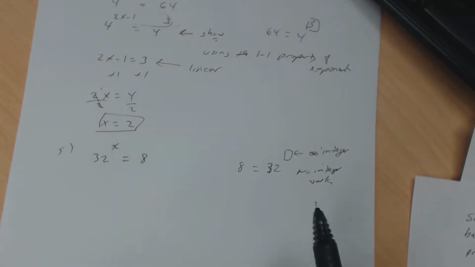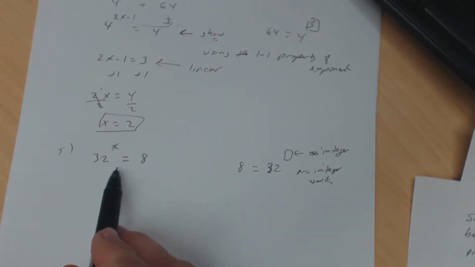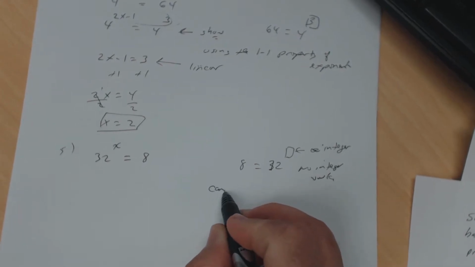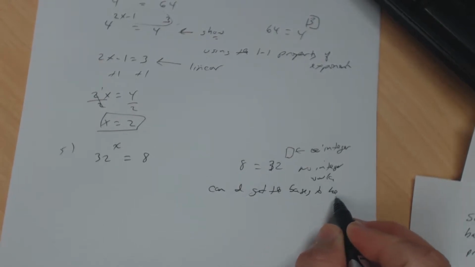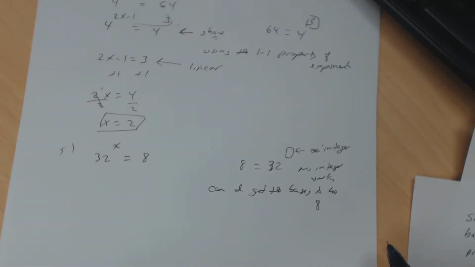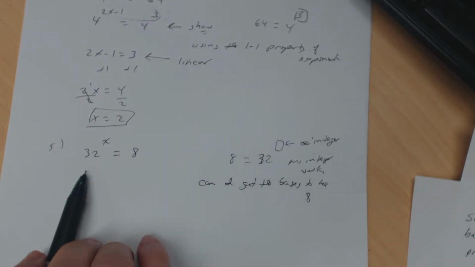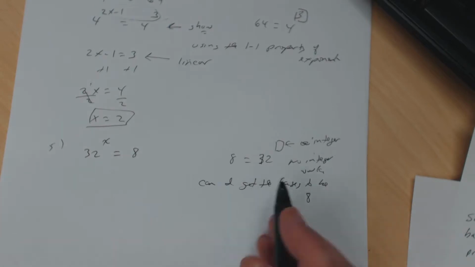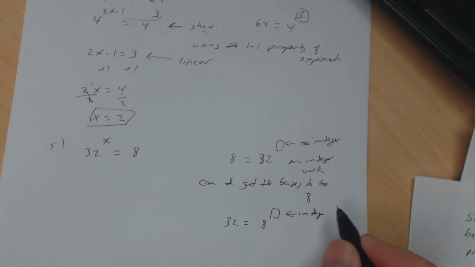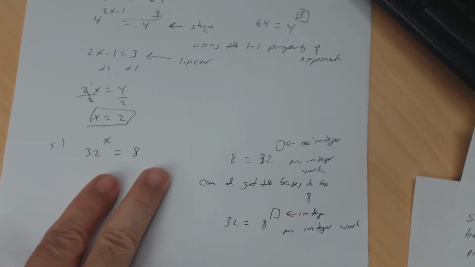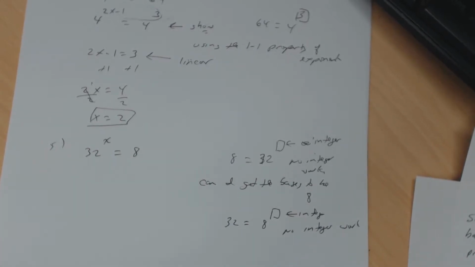Then your question may be, well, can I get the bases to be 8? Let's think about that. Is there a way you can rewrite 32 as 8 to an integer power? For instance, 8 squared is 64, so no integer works. So this is a little bit more challenging. There's no way you can get the bases to be 32, and there's no way you can get the bases to be 8.